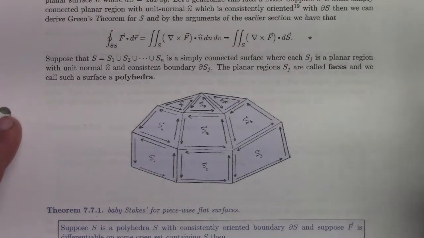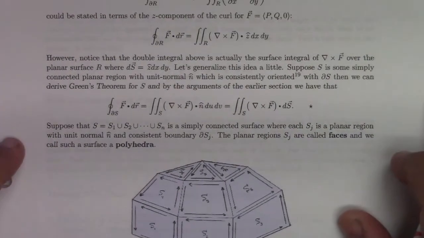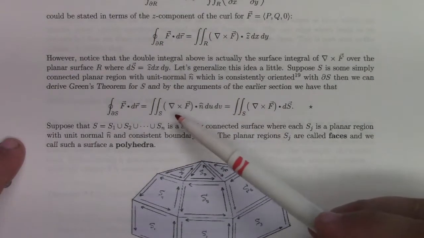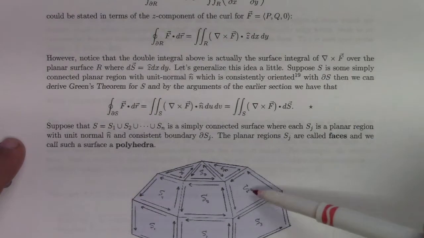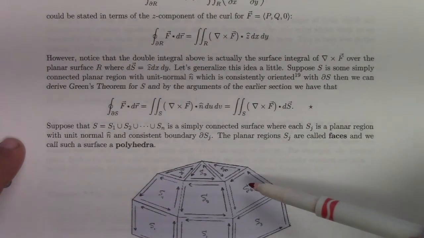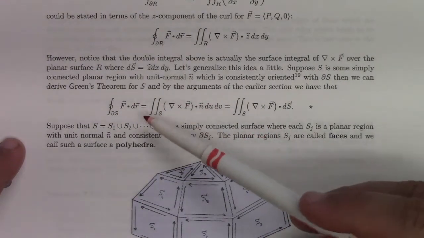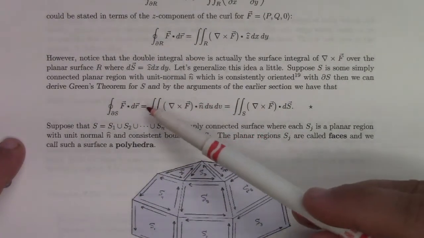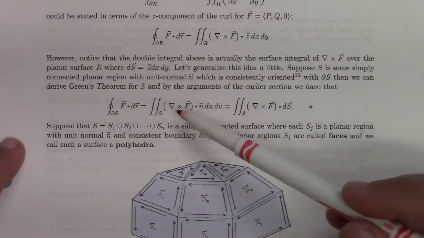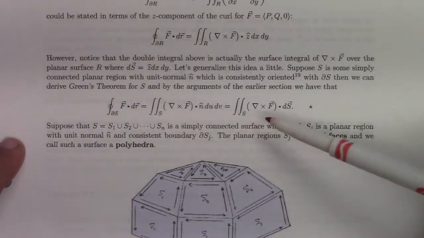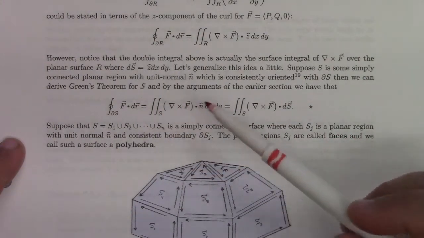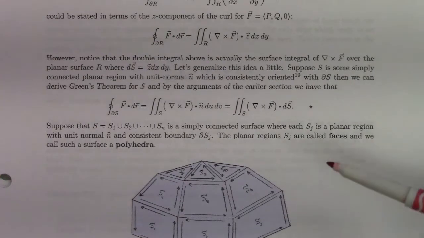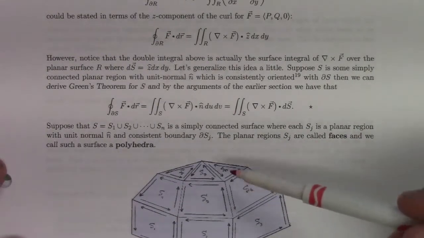Well, the Stokes version of Green's theorem, which is written in a less XYZ fashion as the n hat component of the curl, where u and v are the parametric coordinates on the face in discussion. So I can apply the curl form of Green's theorem on each one of these faces separately, and so I get Stokes' theorem to be true for each face of this polyhedra.